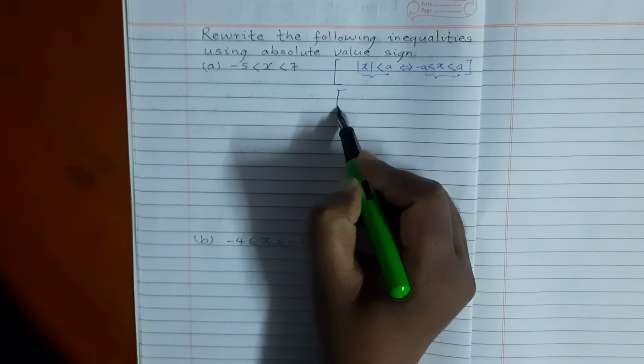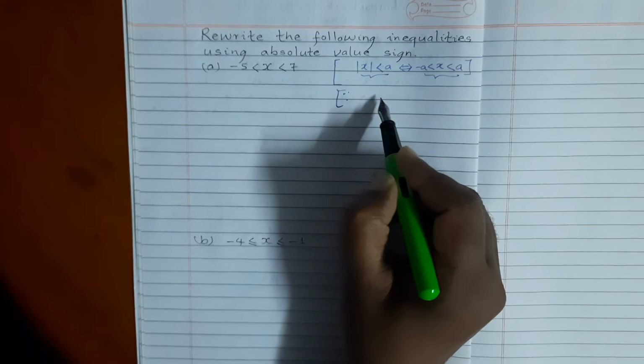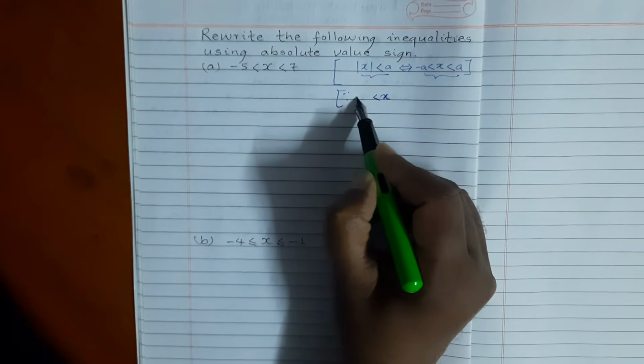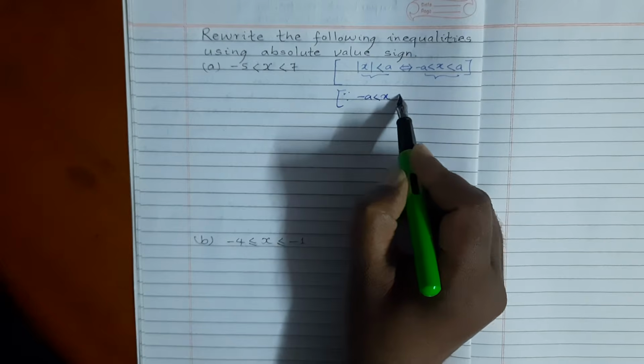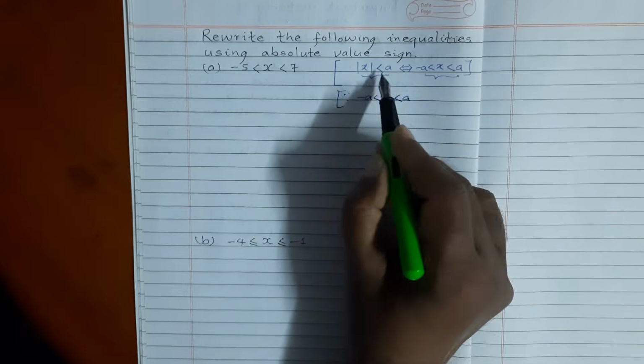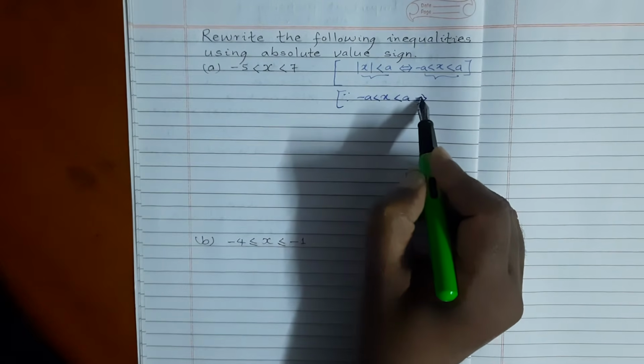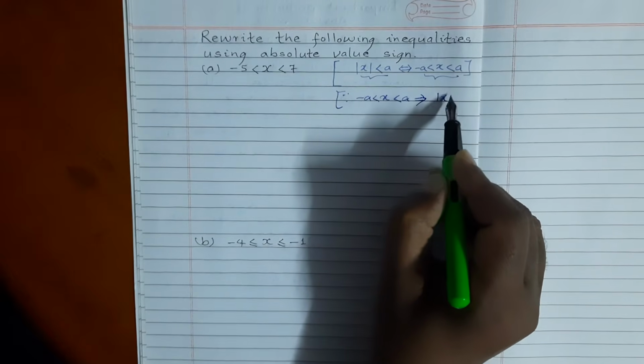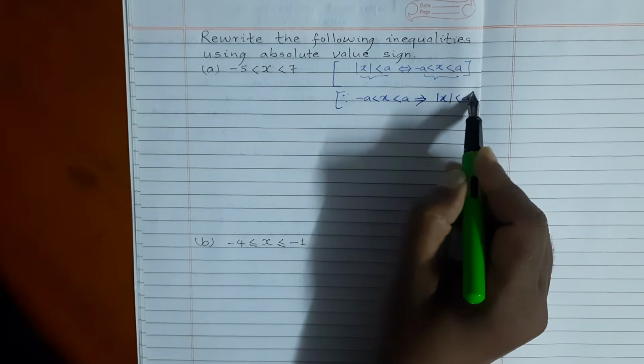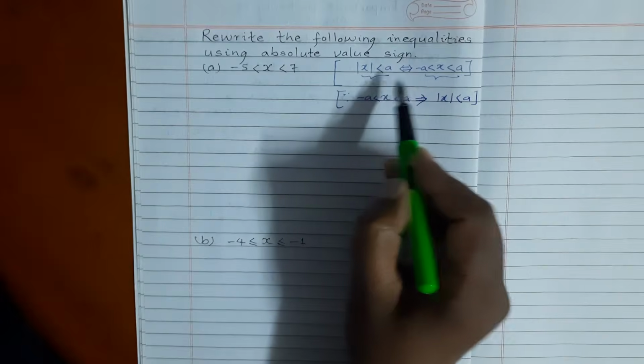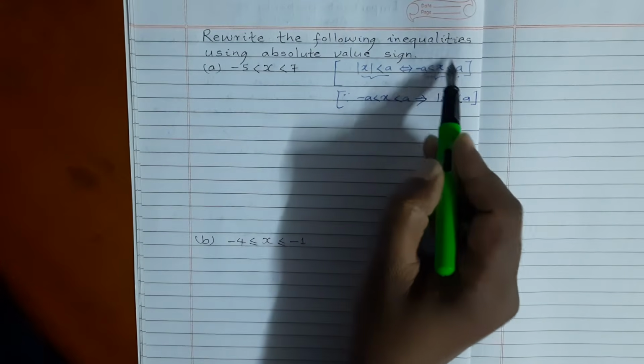That is, if x is bigger than -a, lesser than a, from this also we can write absolute value of x lesser than a, because this implies this, and this side also implies this side.